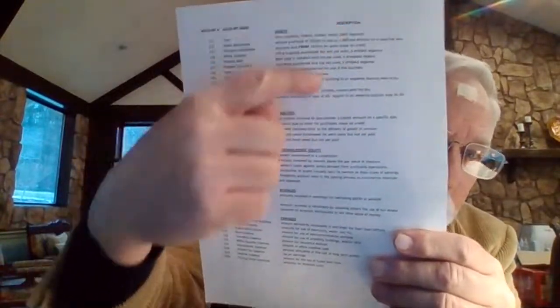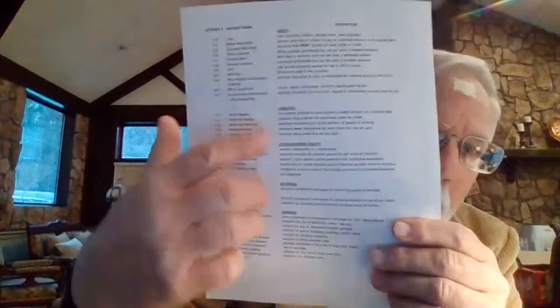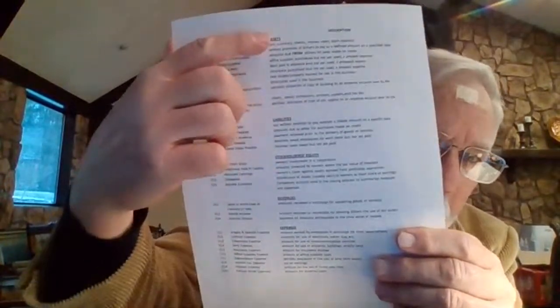Okay, assets, liabilities, stockholders' equity, revenues, and expenses. And again, just to get you familiar with the names of the more common accounts we're going to be encountering.